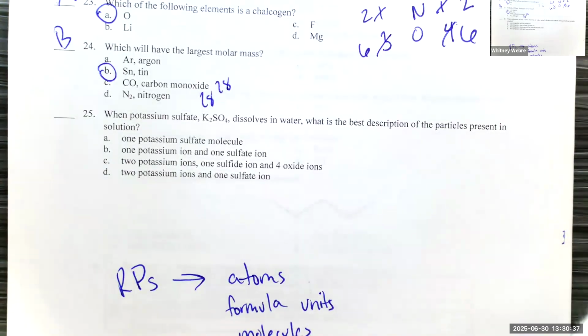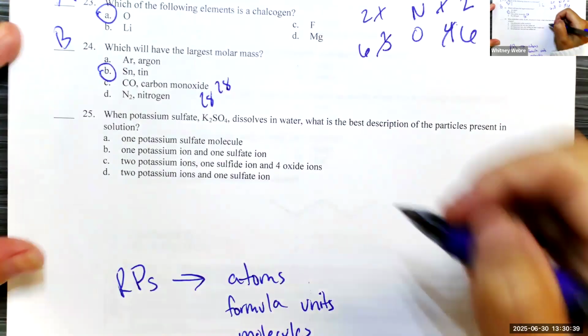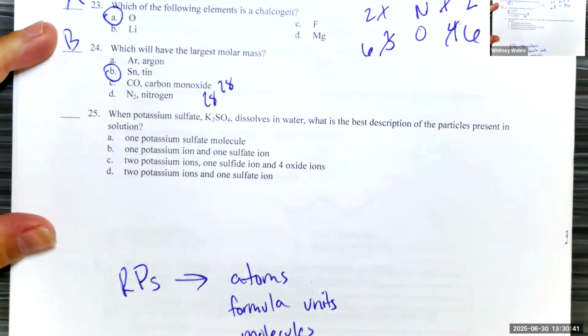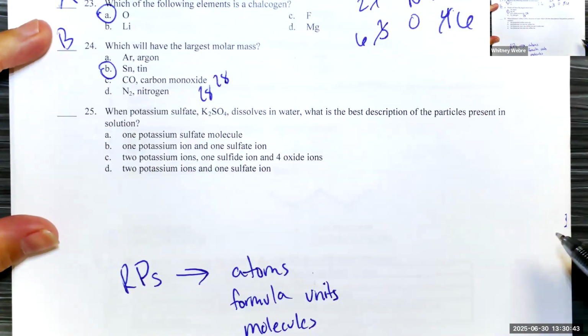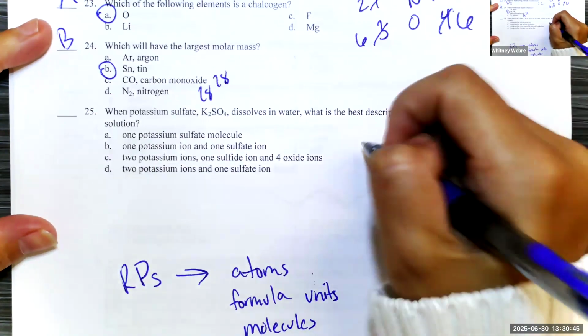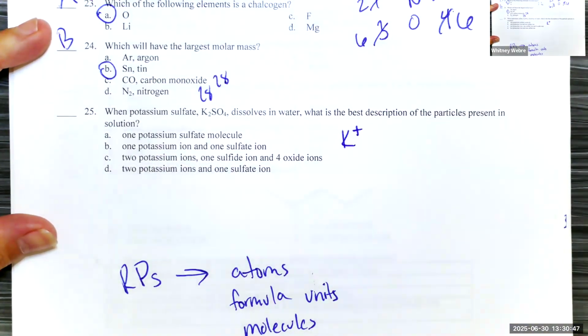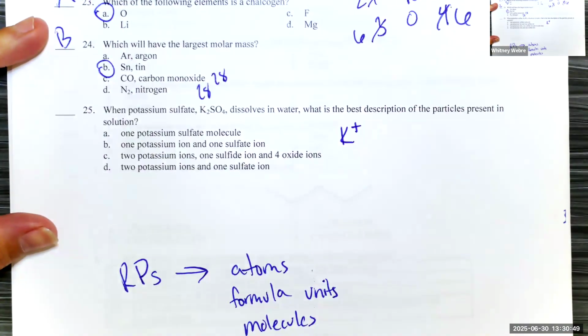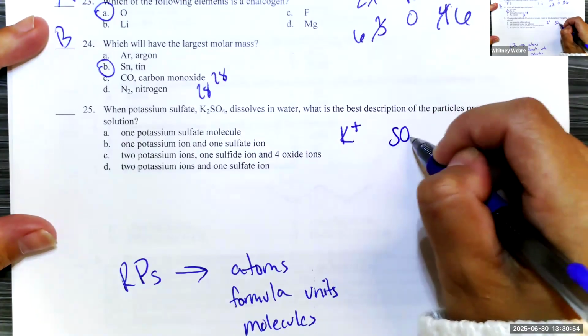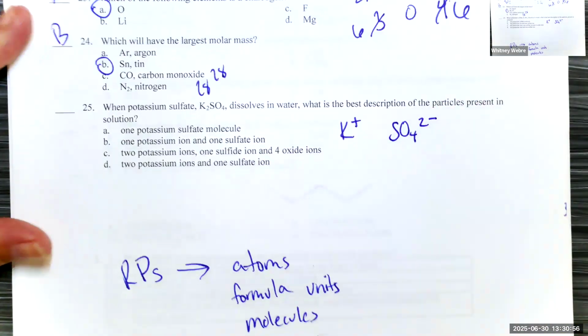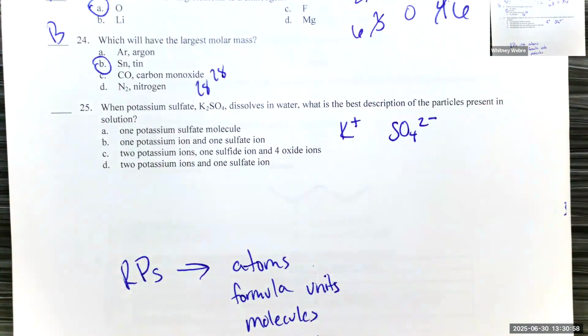Like, y'all, I can see y'all second guessing yourselves. Y'all know this. All right, what is the charge of potassium? Okay, and what about sulfate? What is the charge of sulfate? Two minus. All right, so it is ionic.